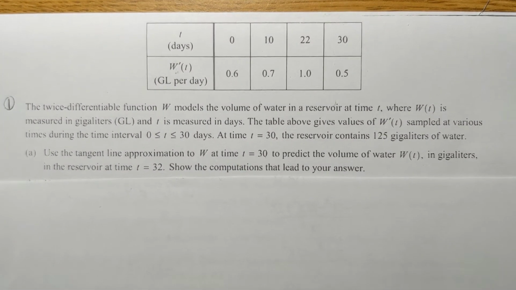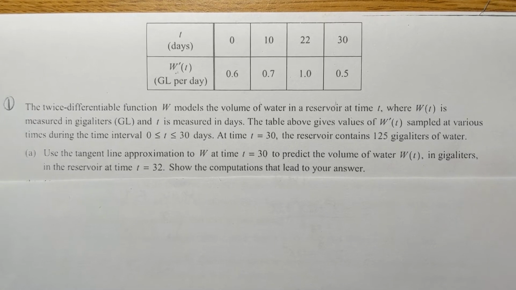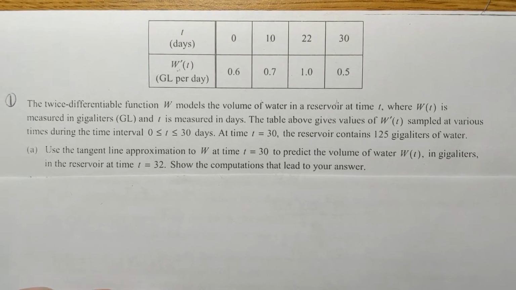Hi, good morning. Today we are continuing to solve word problems. This question is a related rate problem together with another kind of topic. So let's take a look at question number 1.